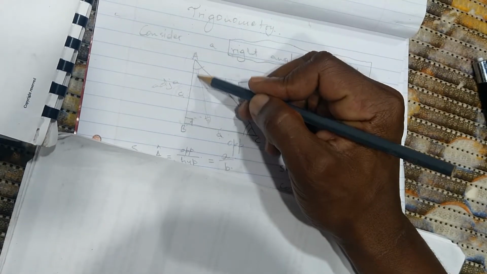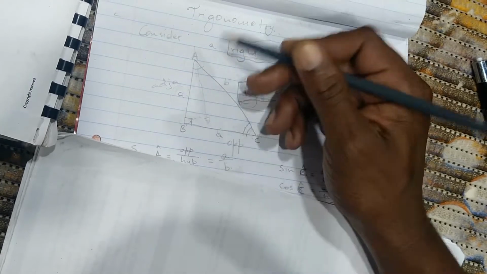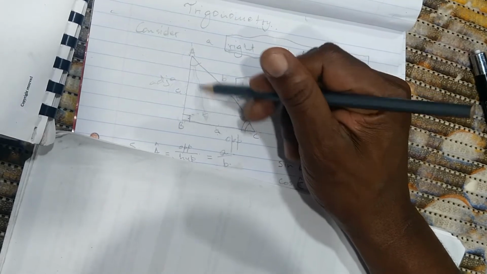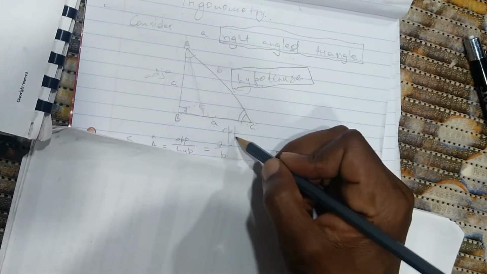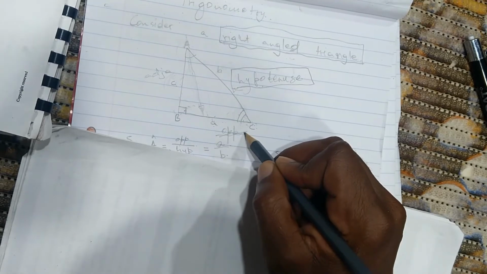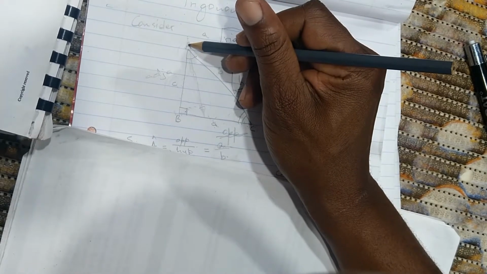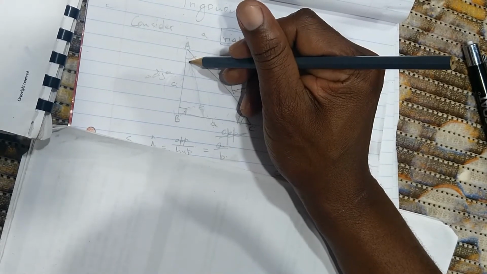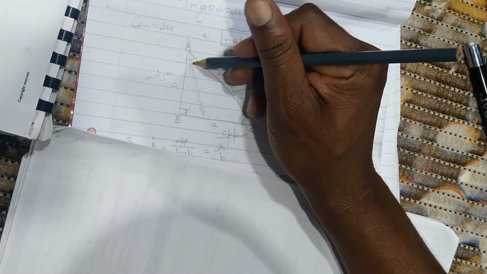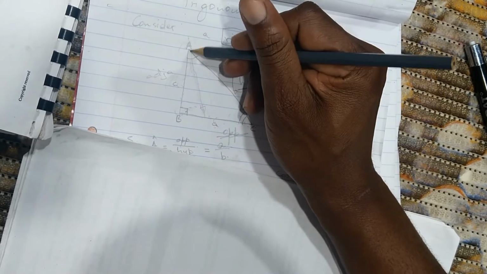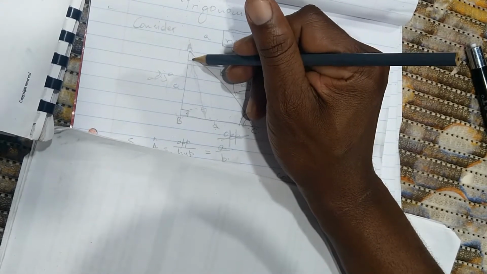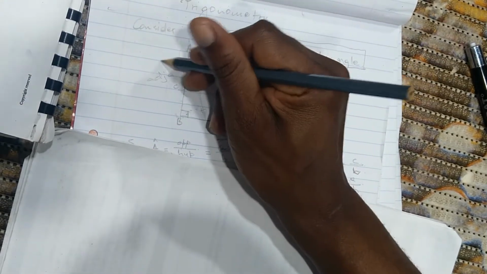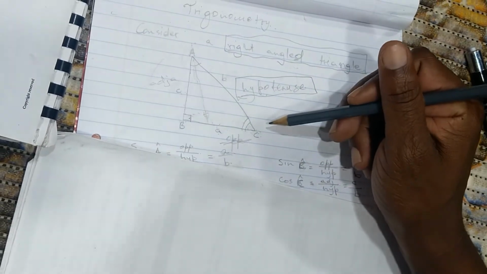But if we're looking again at angle A, sorry, at that side here that is directly opposite that angle A, we call this side the opposite. And we look at the side that is adjacent, which is nothing much fancier than just a side that is next to this angle A.